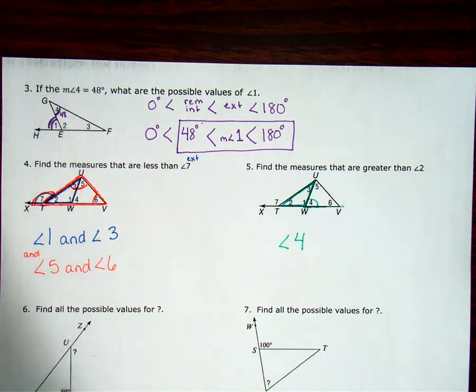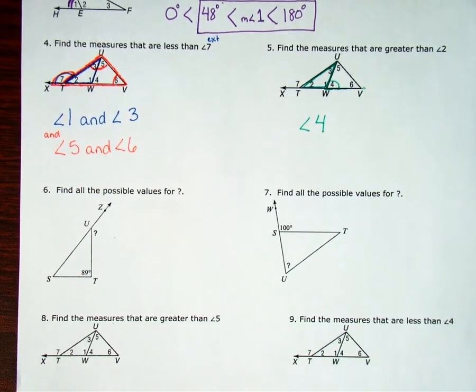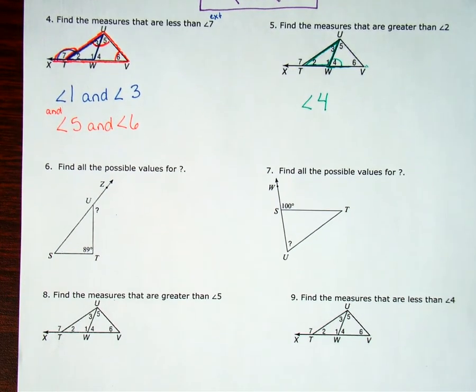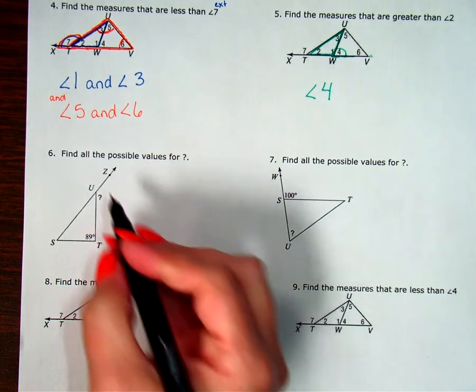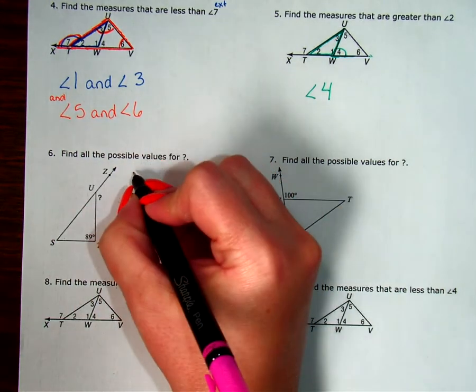Okay? All right, let's look at number 6. Find all possible values for the question mark. So when I look at this one, anytime I'm finding all the possible values, I'm going to use that inequality.